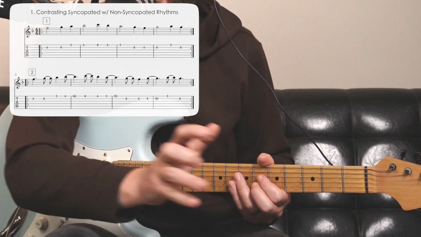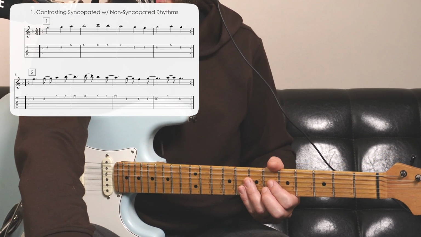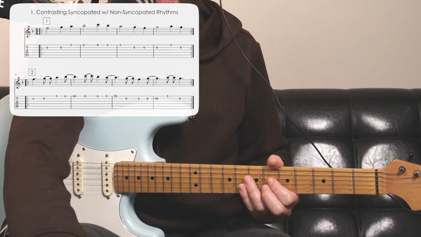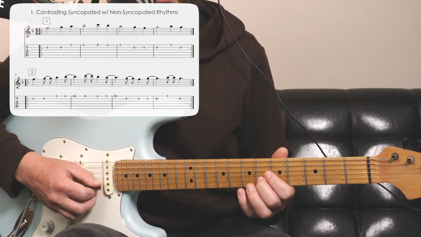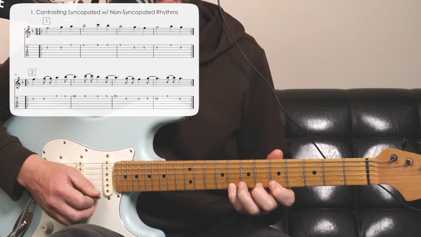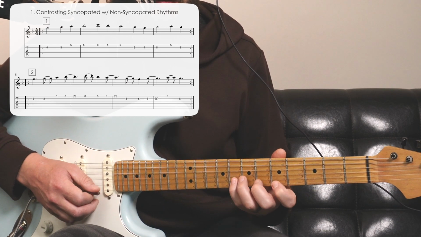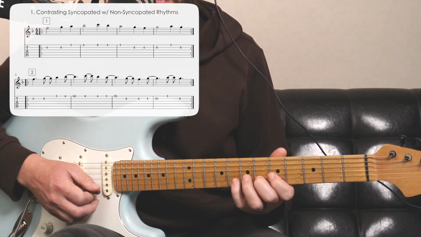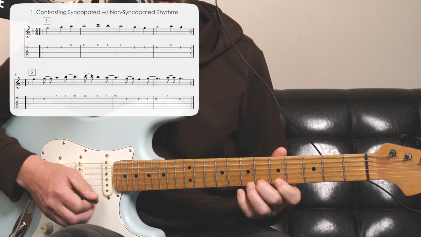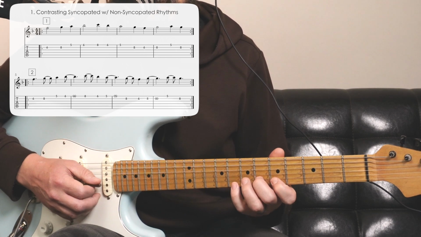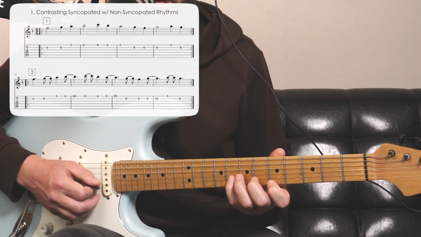So if I play them back to back, I think you'll be able to hear this really well. So here I go, number 1 and 2, back to back. 2, 3, 4. Number 1 again, repeat. Here's number 2.